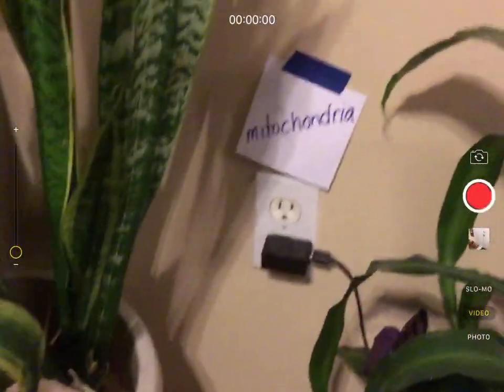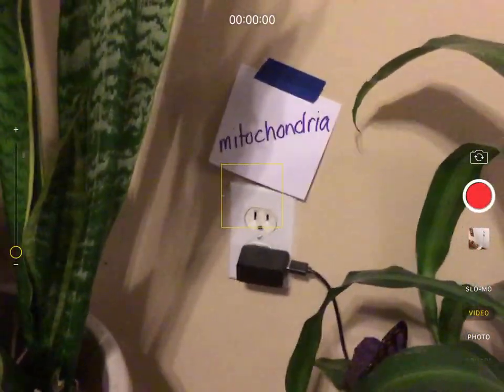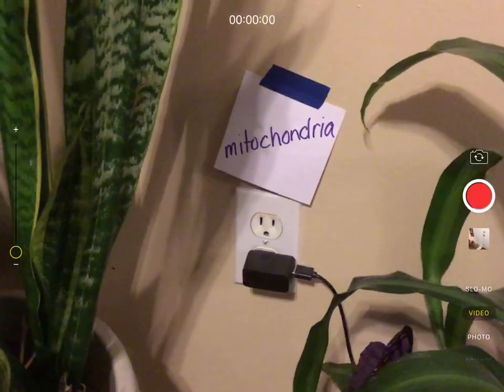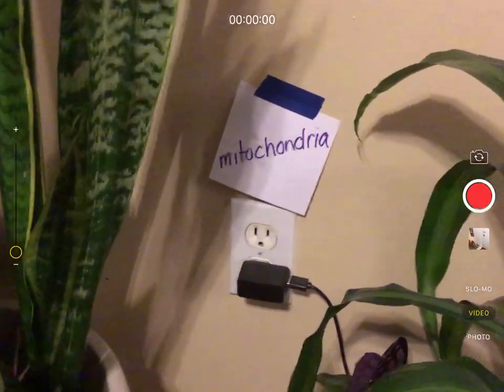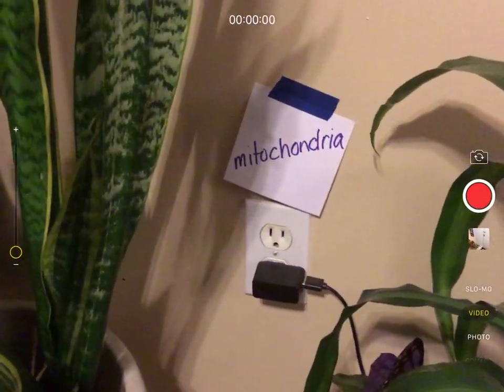Over here, you're going to find some mitochondria. You'll notice it is by the electrical outlet. There are more mitochondria all over the place. So think about what comes out of an electrical outlet. Energy. Energy that makes a lot of things in the house work. So mitochondria in a cell are responsible for providing the energy to make everything else in the cell work.